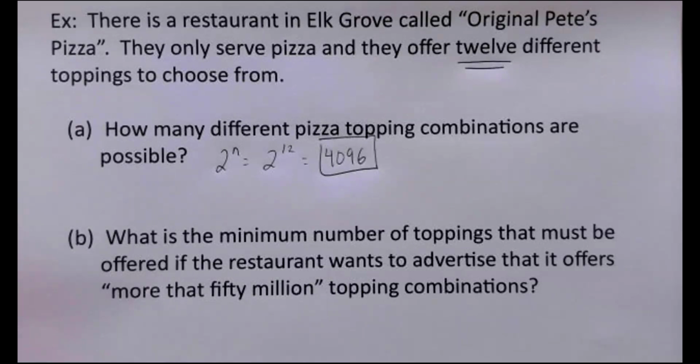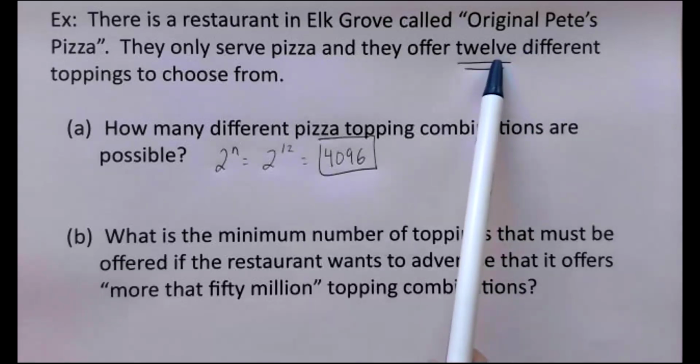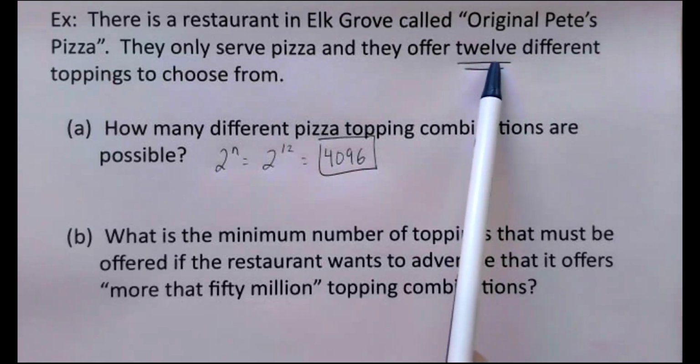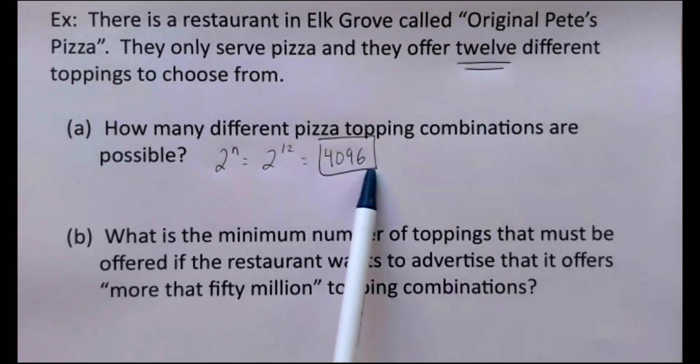Part B says, what is the minimum number of toppings that must be offered if the restaurant wants to advertise that it offers more than 50 million topping combinations? Right now, they have 12. Pete has 12 toppings. I don't know what those 12 are, but he has 12 toppings, probably pepperoni and sausage and mushrooms and stuff like that, right? But he has 12 of them. Right now, he already can offer more than 4,000 different types of pizza.